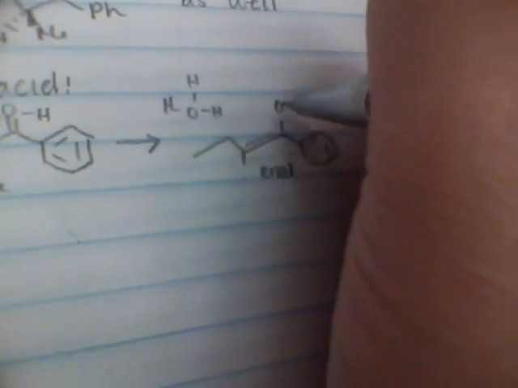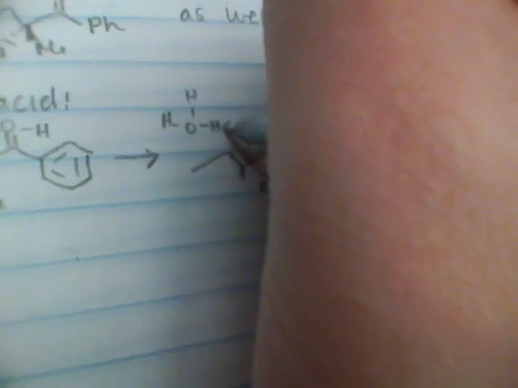And then water removes that proton, so you end up with the starting ketone, except that now it is a racemate, for exactly the same reasons that I gave you when I told you how this happens under basic conditions.